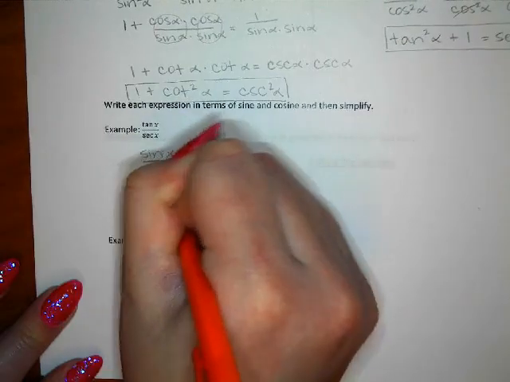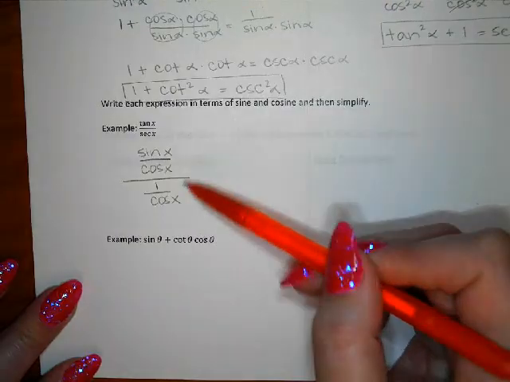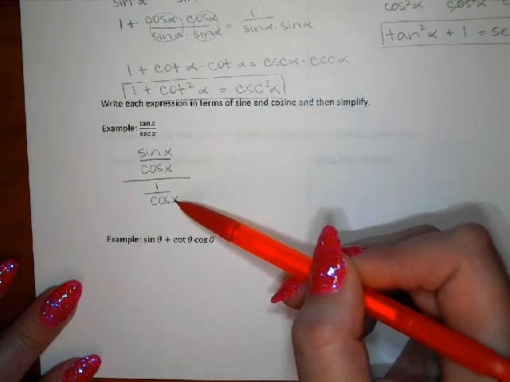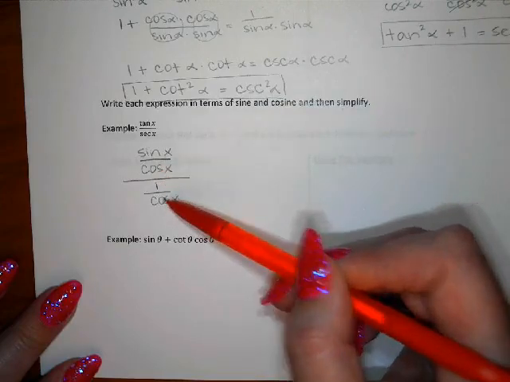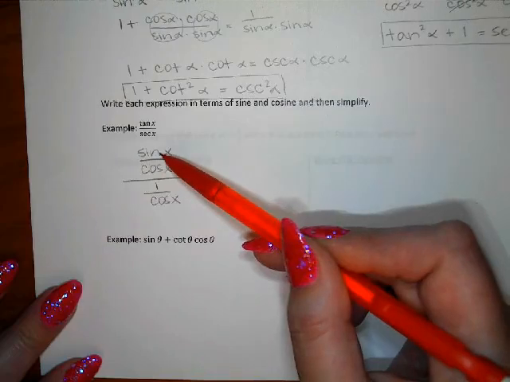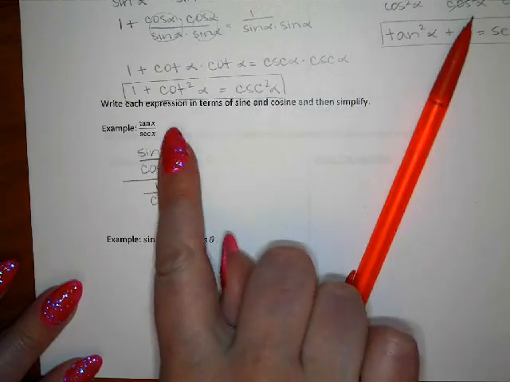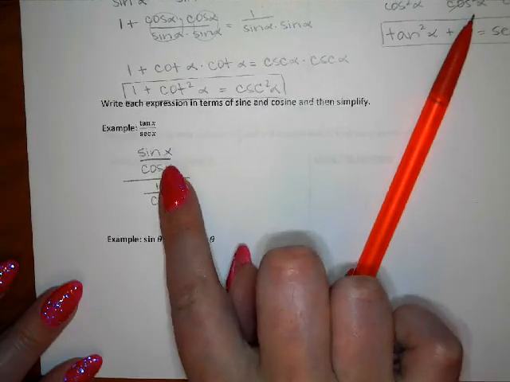And you'll notice that whenever I write sine and cos, I always have something right here that's the angle. It's always sine of an angle, cos of an angle. I can't just write sine. I can't literally write sine over cos. I have to have some sort of angle notation written in there for this to be correct.